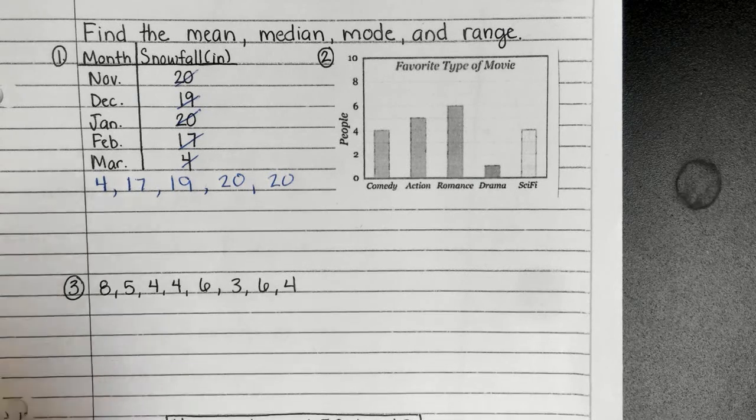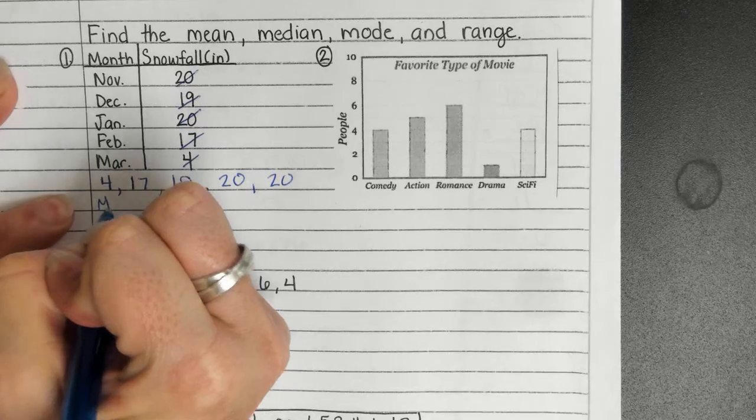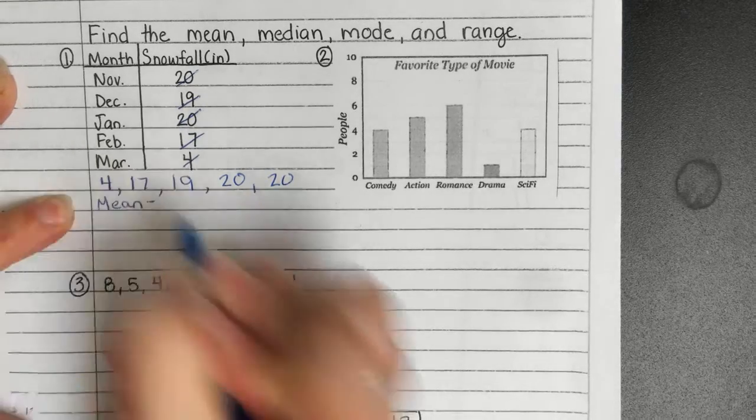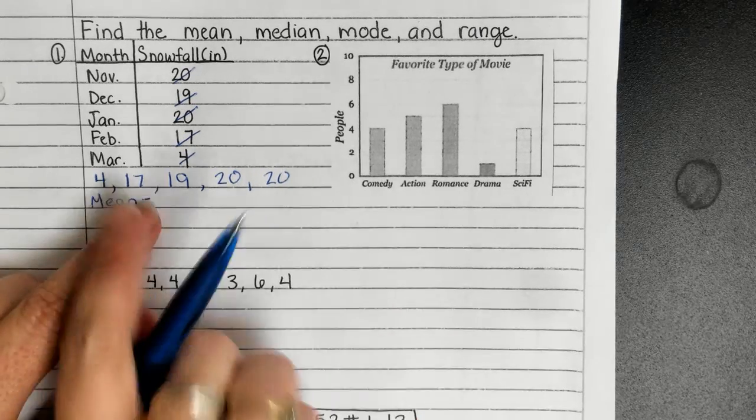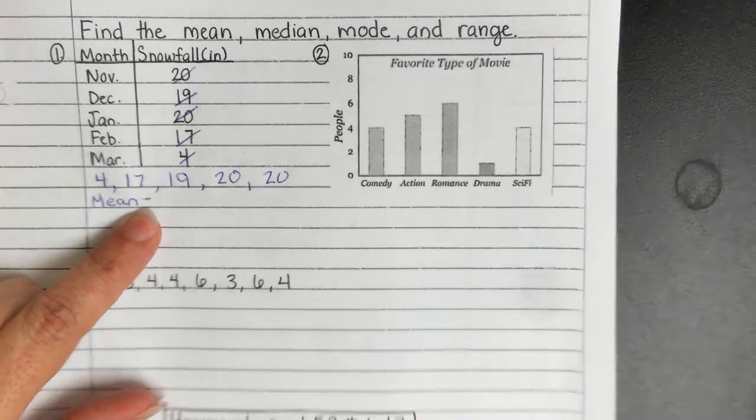Okay, so yesterday we started with mean. Write the word mean. Now, think about mean. Teachers are mean. We add up all your grades and divide. So, if we add up all those, now, here's my hint.